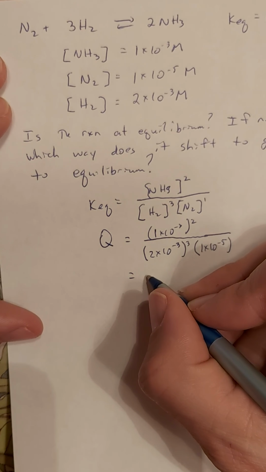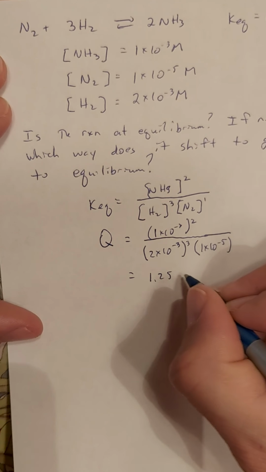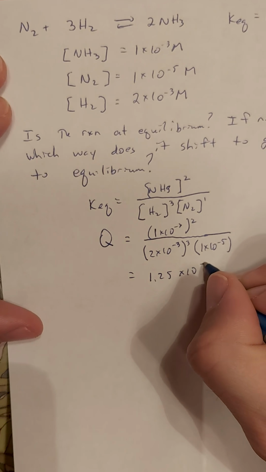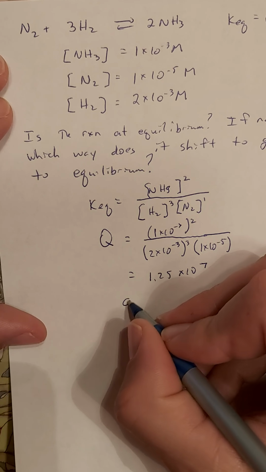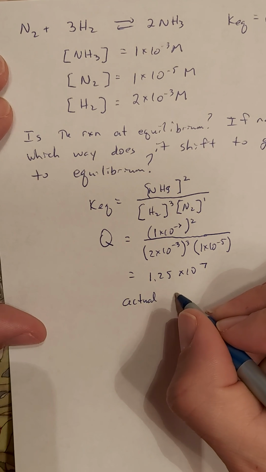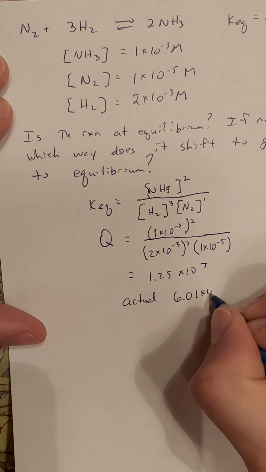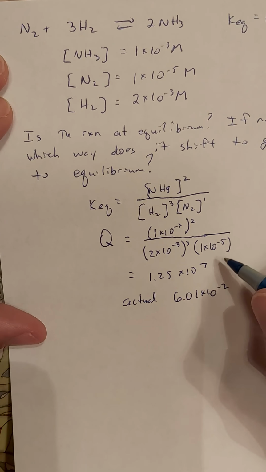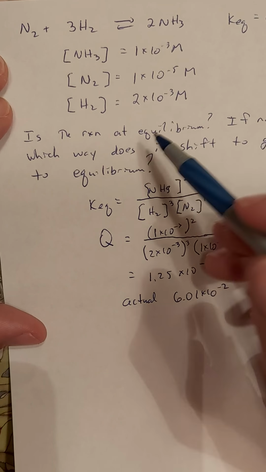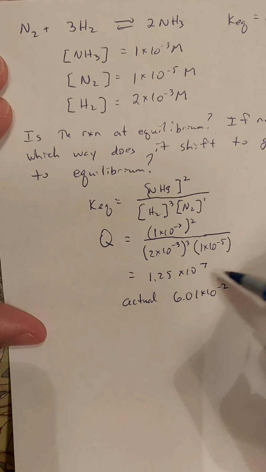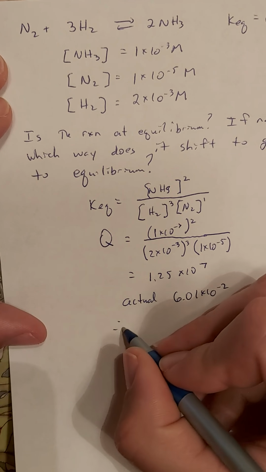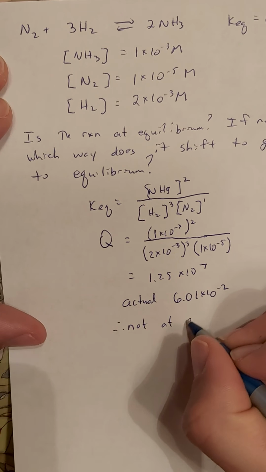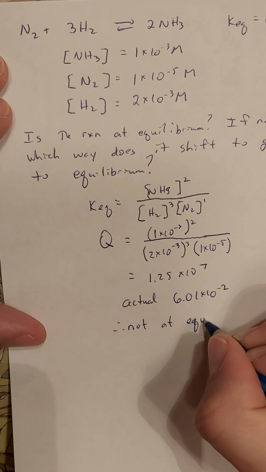And I do this math, and I get 1.25 times 10 to the positive 7. Now, the actual K is 6.01 times 10 to the minus 2. So if this thing was at equilibrium, which is what it's asking for, I would have just got 6.01 times 10 to the minus 2. I did not. Therefore, not at equilibrium.